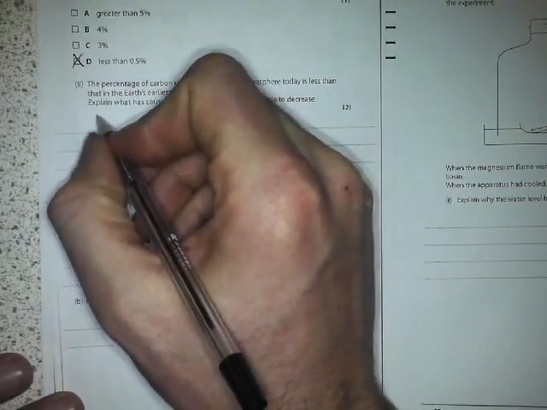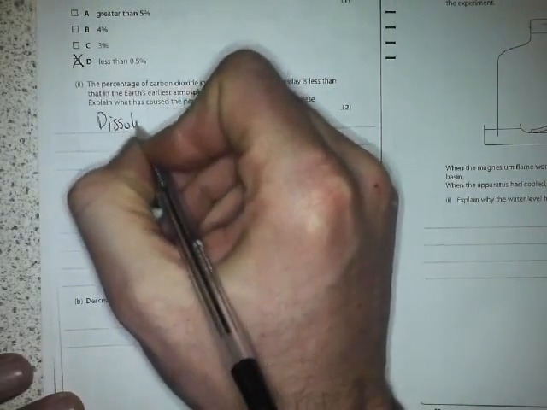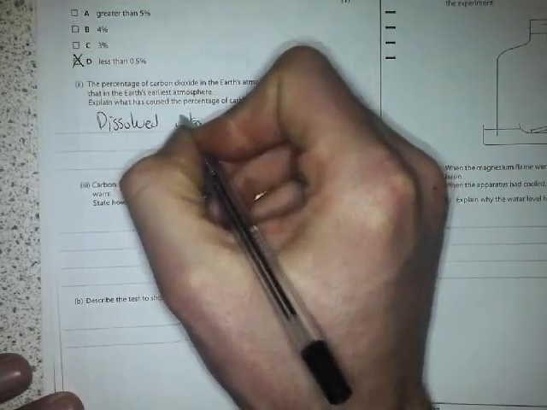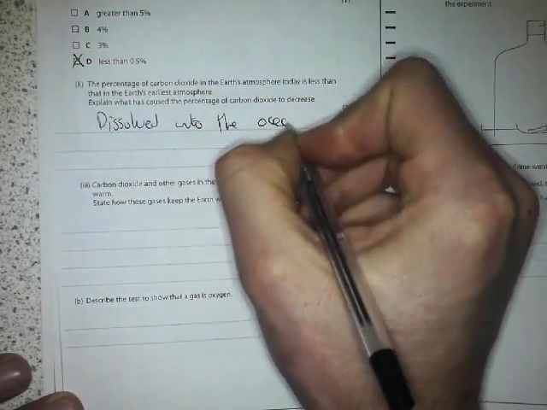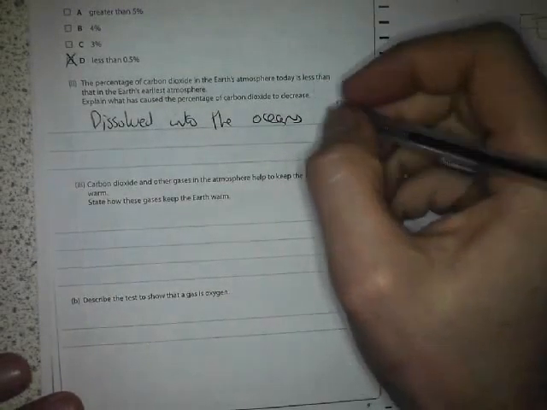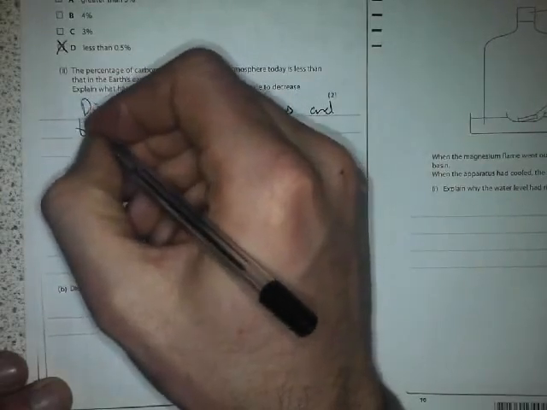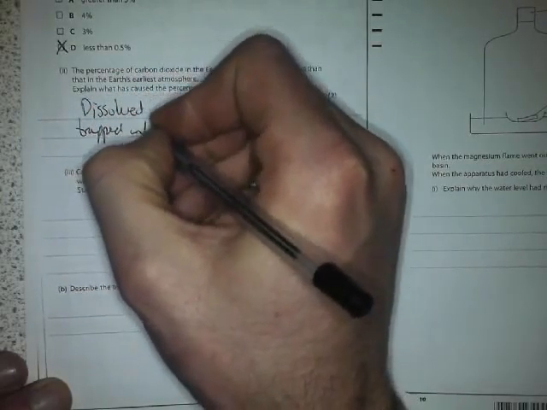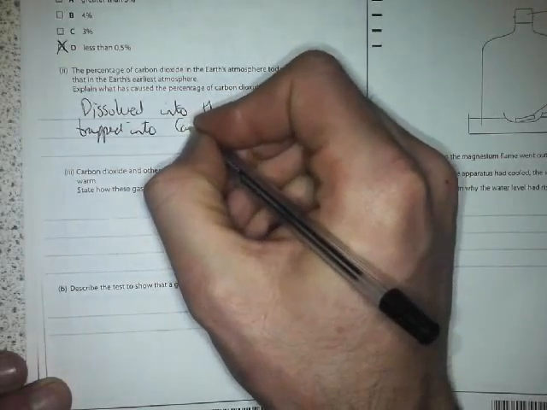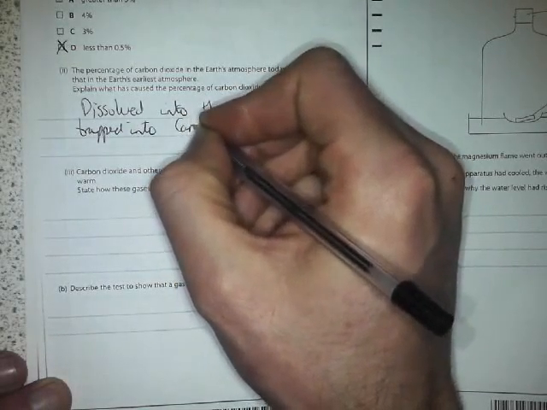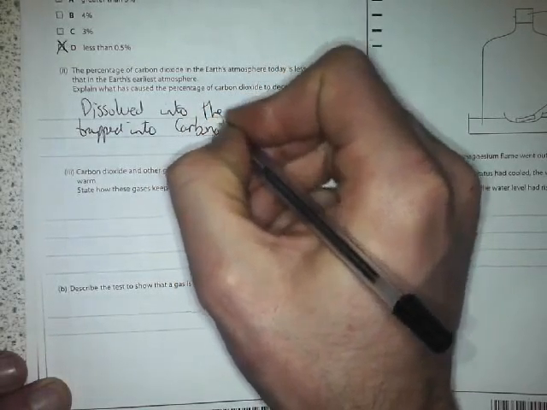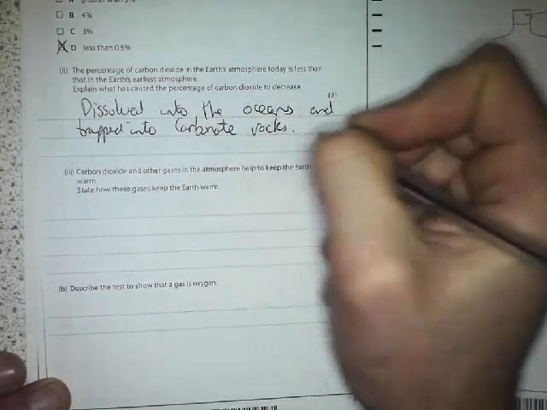Now there's 2 main reasons, and the first one is a lot of it got dissolved into the oceans, and you could put trapped into carbonate rocks.